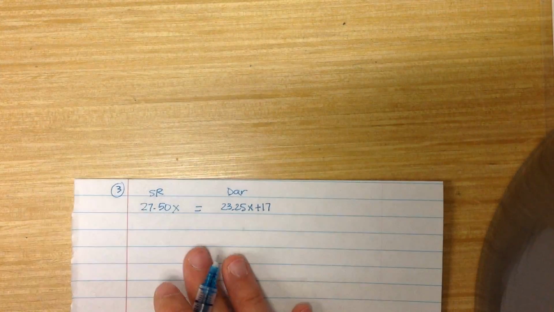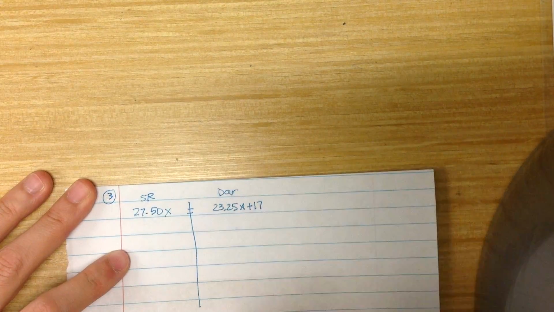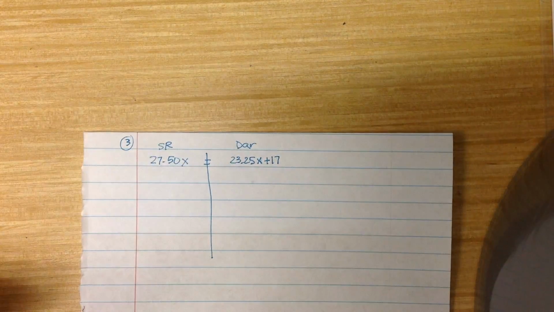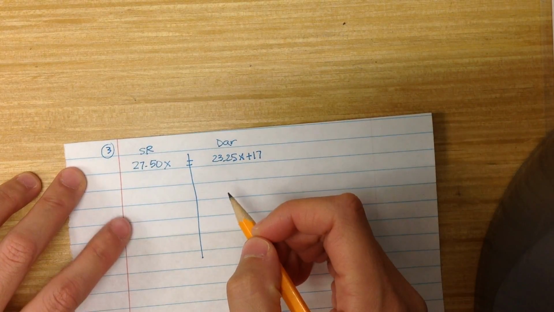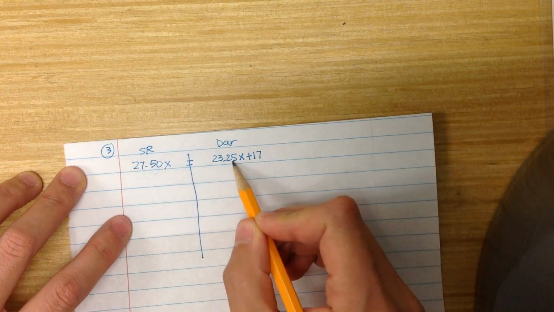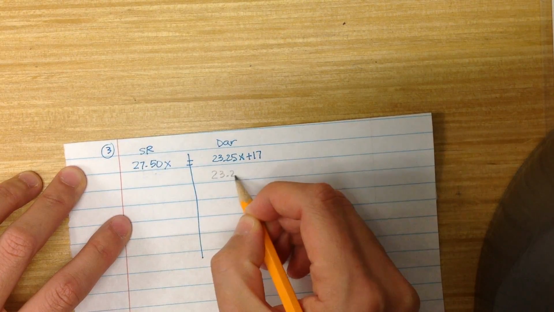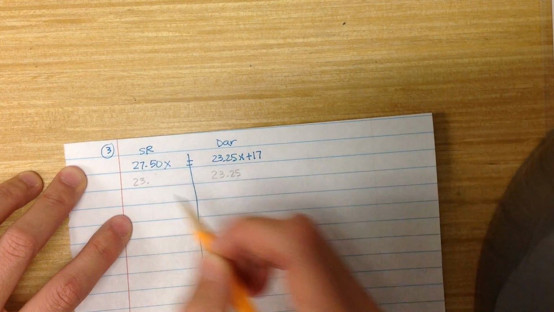Go ahead and draw your wall and try to solve it. Pause the video, solve it yourself, and see what you got. Okay, let's see what we got here. Did you solve the problem? First thing is I see an X and I see an X. You always want to move your smaller X, so go ahead and move your smaller X.